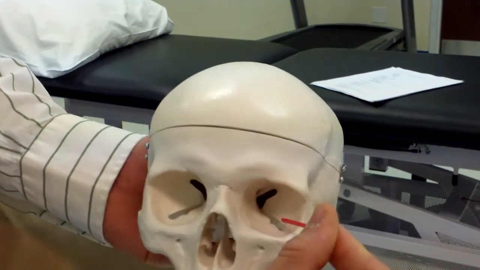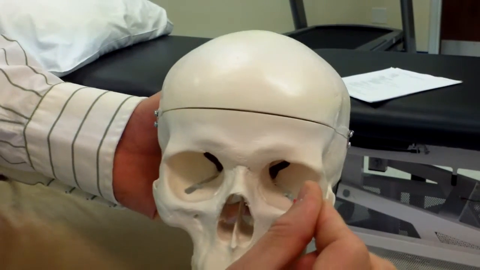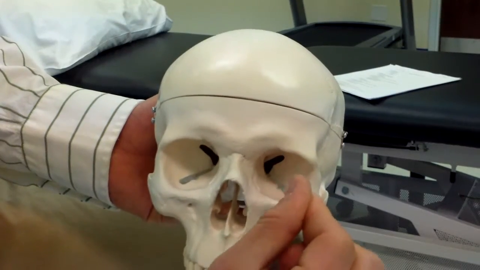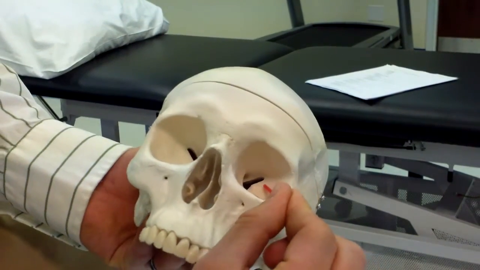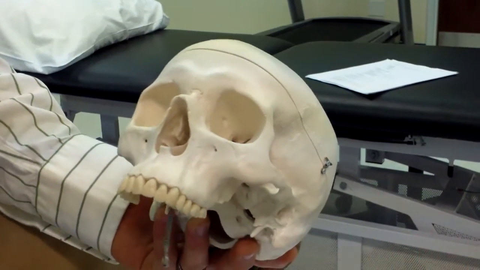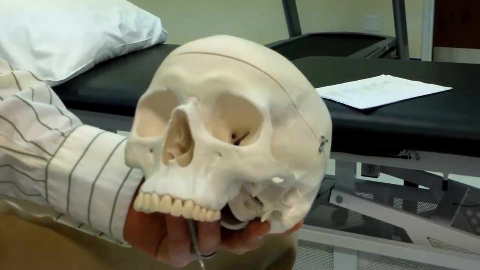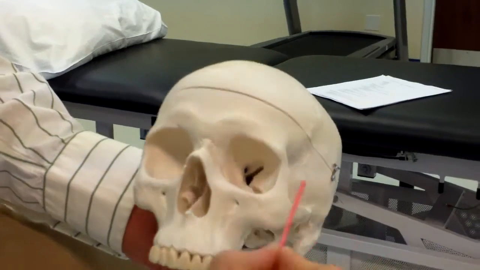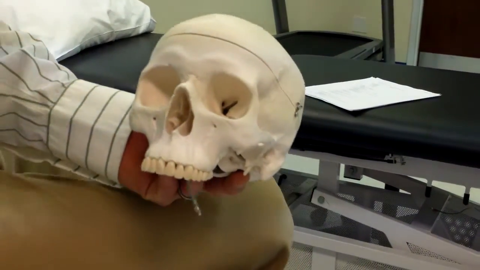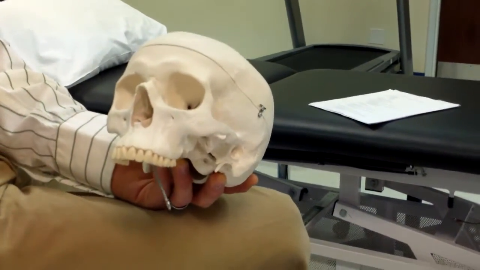It's above the inferior orbital fissure. So that's greater wing of the sphenoid. And then lesser wing of the sphenoid you can't see very well on the model, but it's just superior to the superior orbital fissure, right in there. Okay, so that's greater wing and lesser wing.